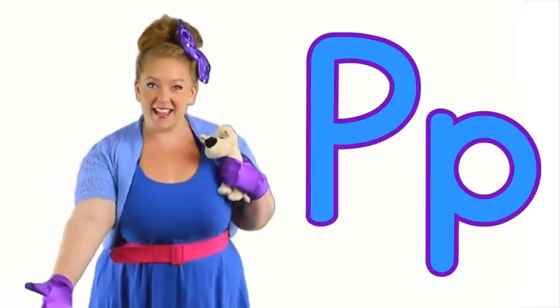Can you make the letter sounds? We can show you how. What letter shall we learn? Let's find out now. Let's learn about the letter Q.